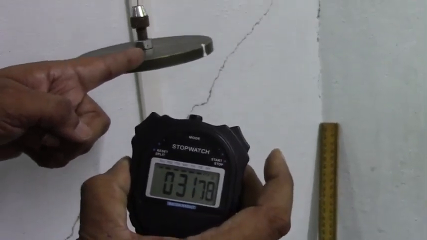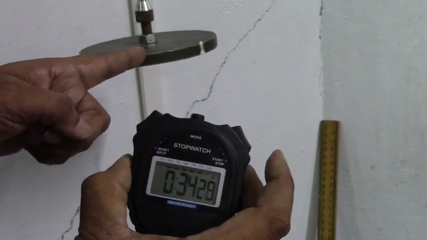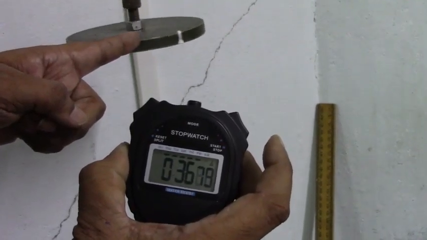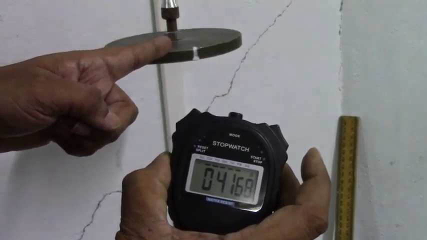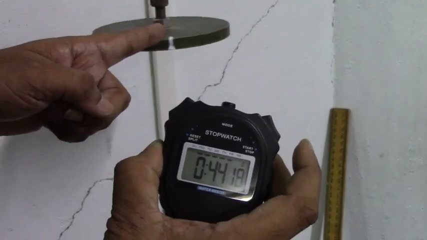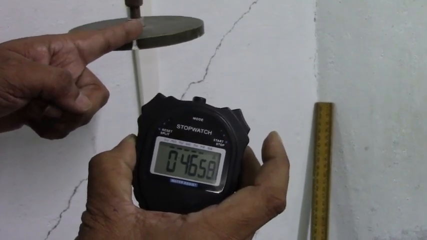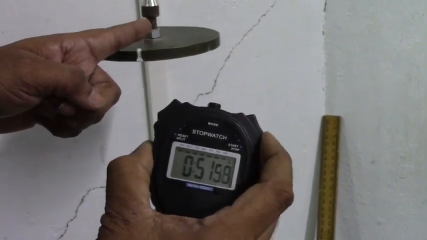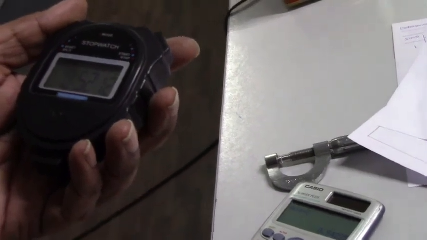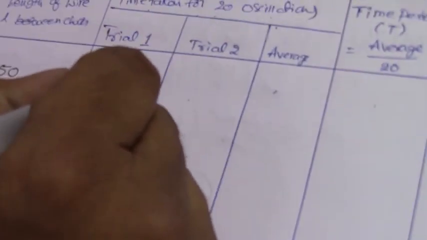11, 12, 13, 14, 15, 16, 17, 18, 19, 20. So in trial 1 the time taken for 20 oscillations is 52 seconds, students. Similarly you have to note down the time taken for 20 oscillations another time, that becomes trial 2.